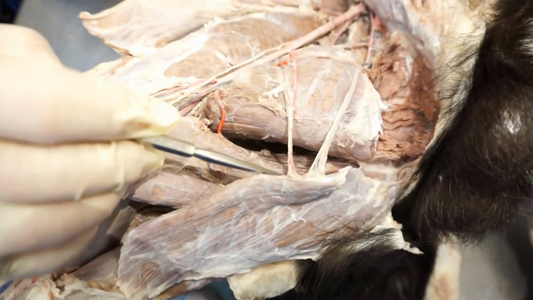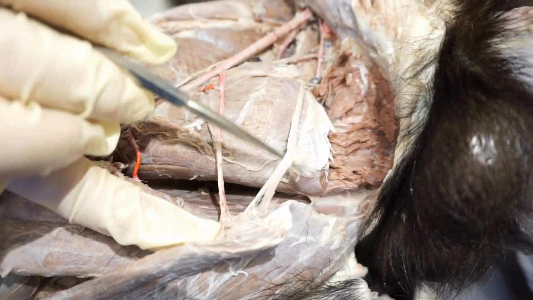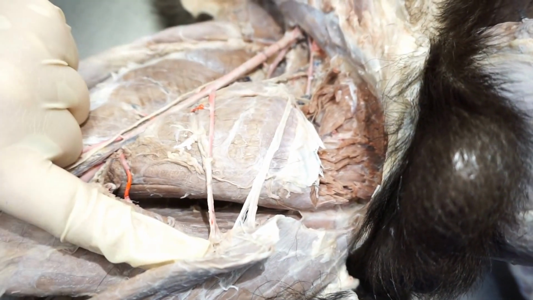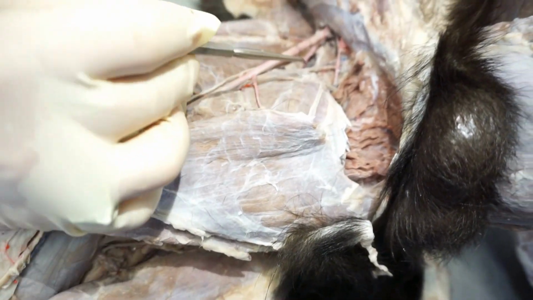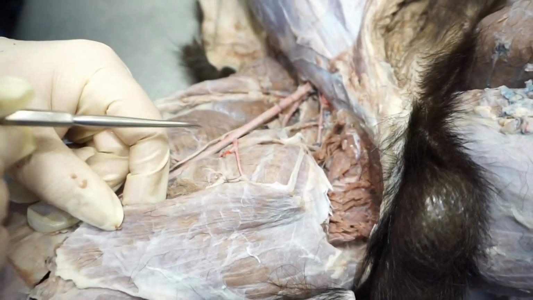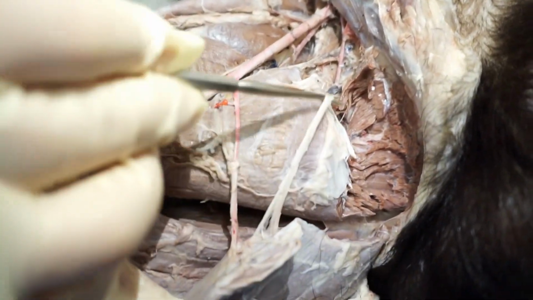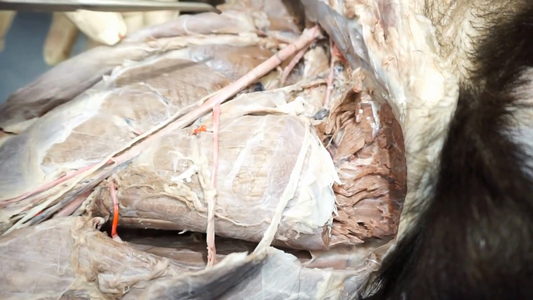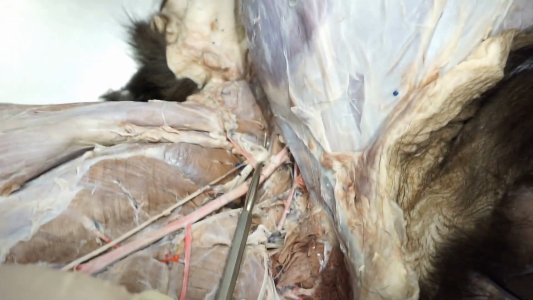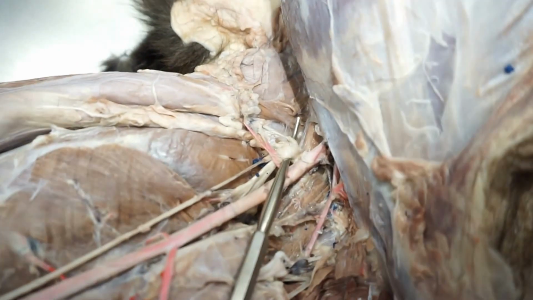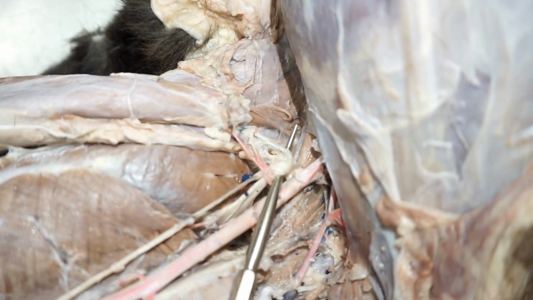In this cadaver, you can appreciate a very nice obturator nerve, which will innervate the gracilis, adductor, and pectineus muscles. Obturator nerve.